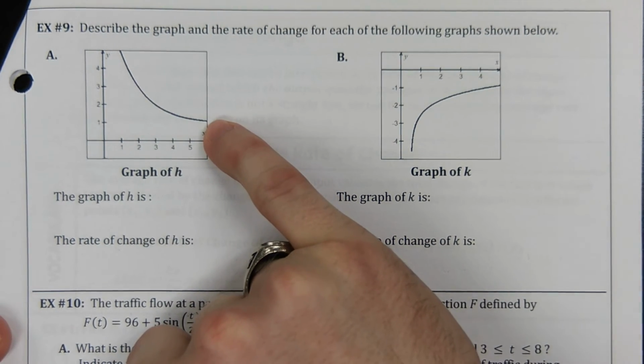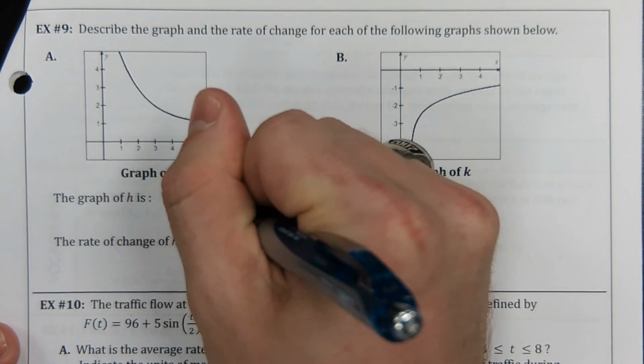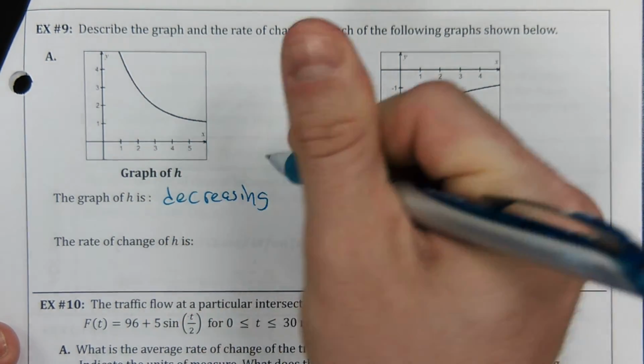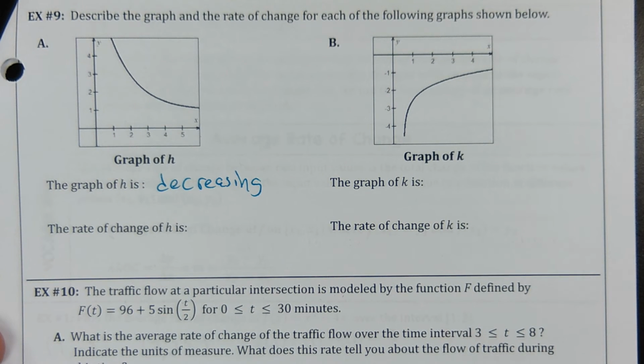So, increasing or decreasing? Decreasing. Then what is the rate of change doing for this one? Well, let me ask you this. Is this concave up or down? If it's concave up, then what is the rate of change doing?